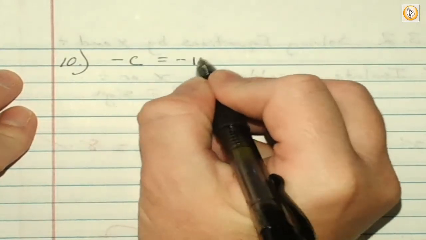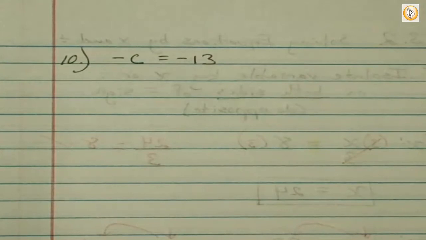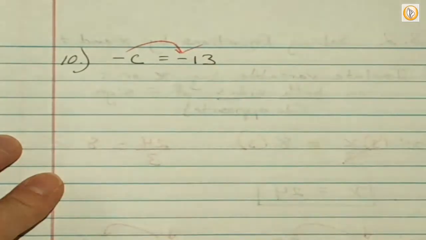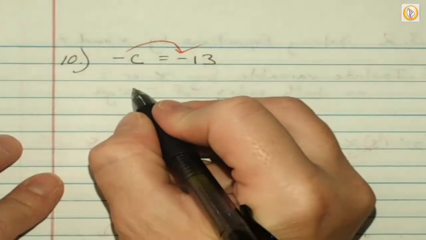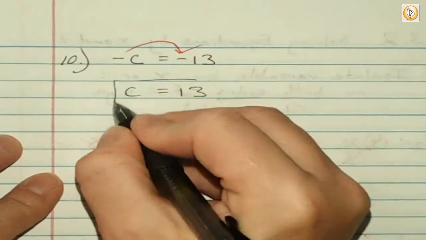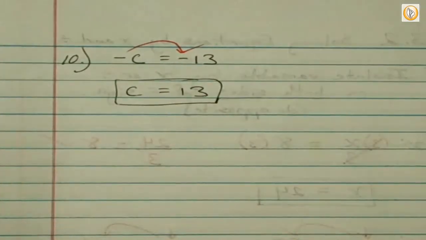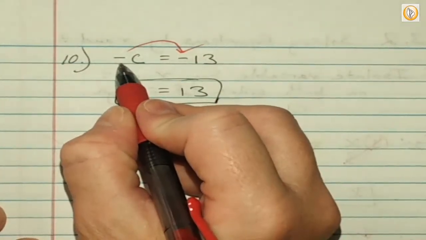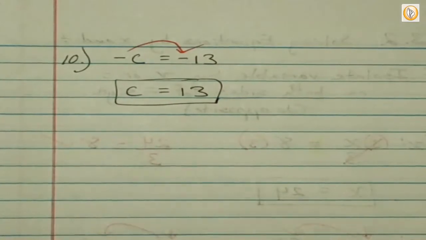Negative C equals negative 13. What is the answer? Is there kind of an intruder? Does something not belong? The negative sign. Okay. So you have to take the negative sign, move it over to the other negative sign, make it into a positive. So it would be C equals positive 13. She is correct. Very good. Because really, if you think about it, that negative is the intruder. Any questions?